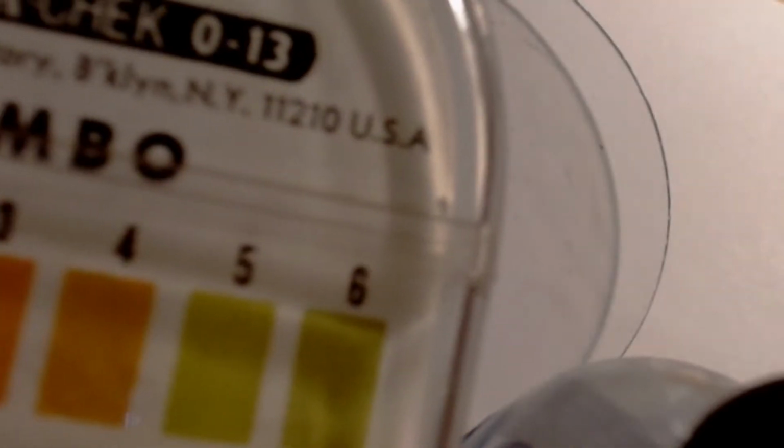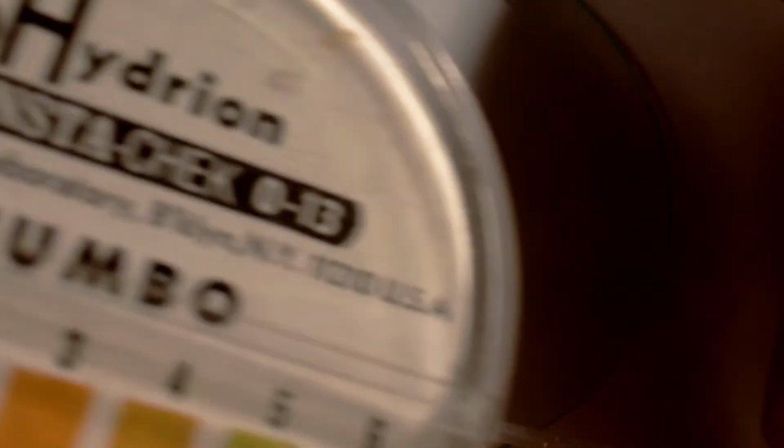So what I have is some pH paper. And pH paper looks like this right here. It has a scale on it, so you can tell the pH of what we're working with. This is a Hydrion pH paper, and I'll just tear a piece of it off, put it right there. Let's get some more light on that. And we're going to put some lemon juice on it.